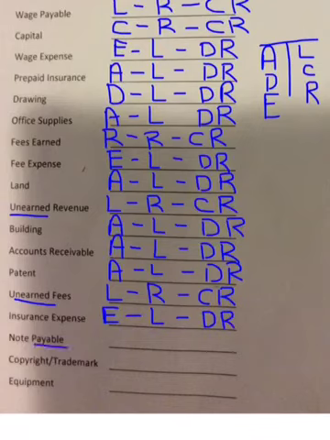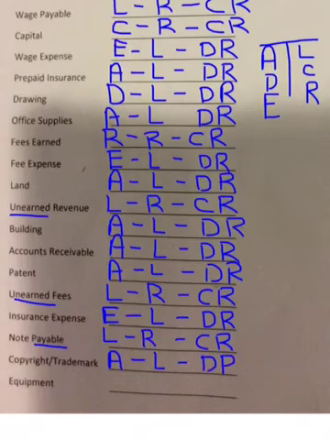Notes payable is a liability. Liabilities increase on the right side. Therefore, it will have a normal balance that is a credit. The copyright or a trademark is an asset account. Assets increase on the left side as debits. And then you have your equipment account, which is also an asset account. It will increase on the left side as a debit.